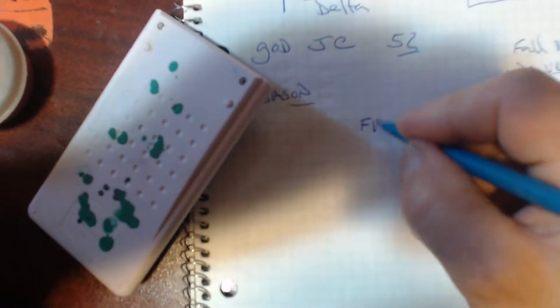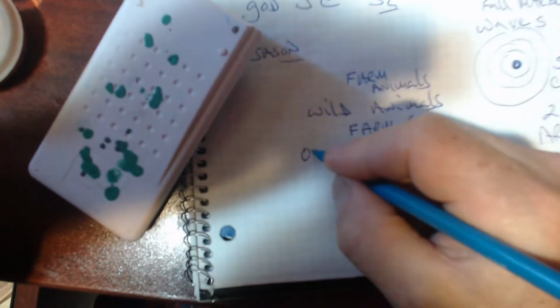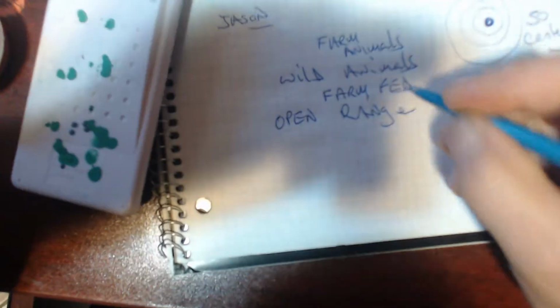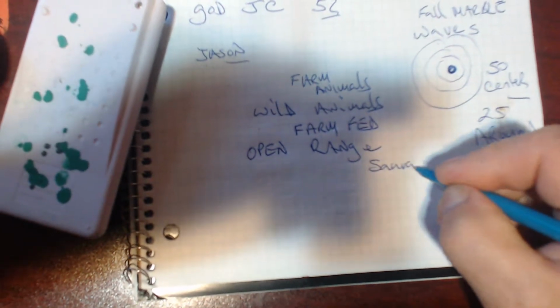Remember, we all started with farm animals. Then we went to wild animals. Then we went to farm fed, open range, and sauvage.